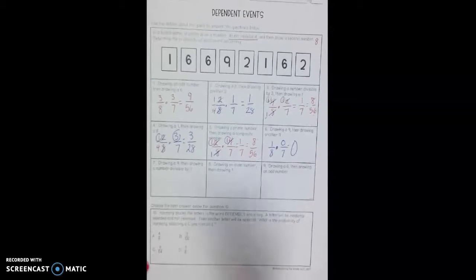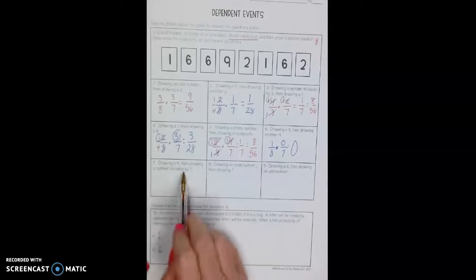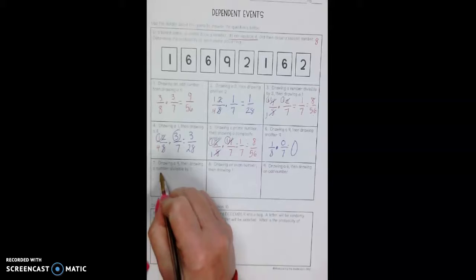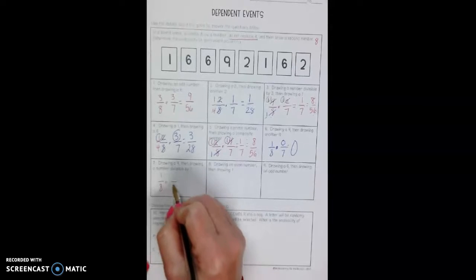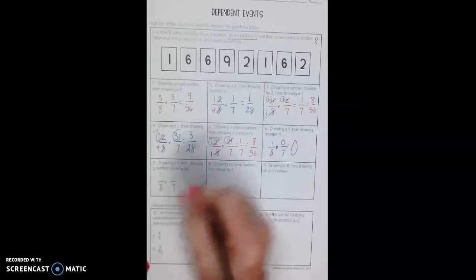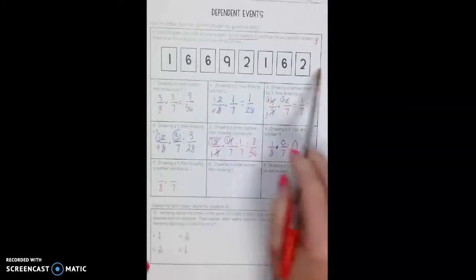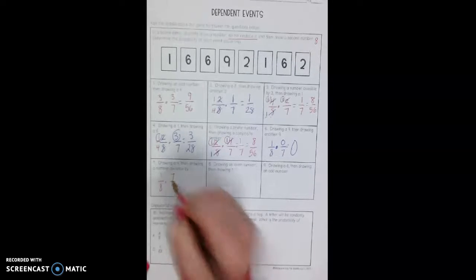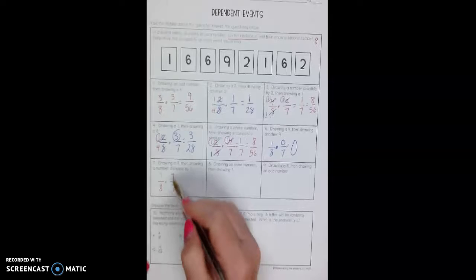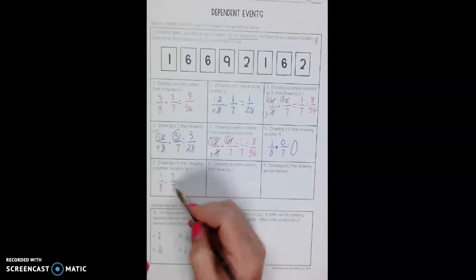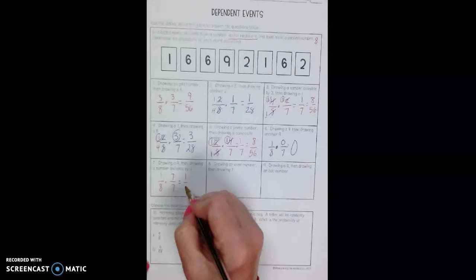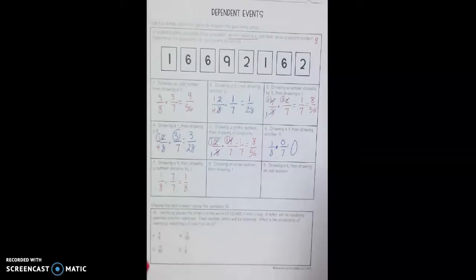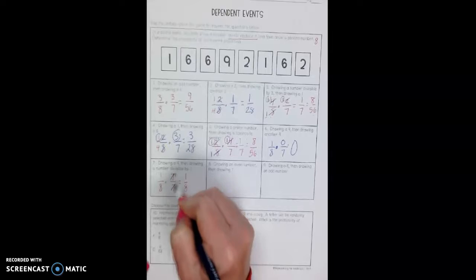Drawing a 9, then drawing a number divisible by 1. I have 1 9 out of 8 things. I now have 7, but every number is divisible by 1, so I have 7 out of 7. 7 divided by 7 equals 1, so anytime you multiply by 1, you get the same thing. So divide both of these by 7, I get 1 and 1.